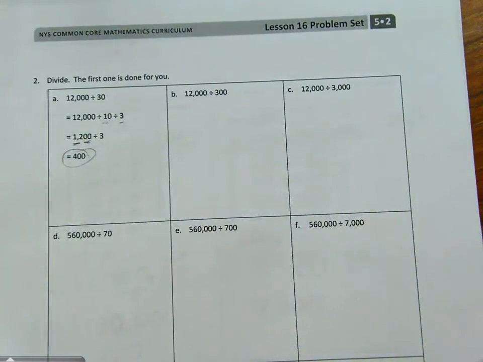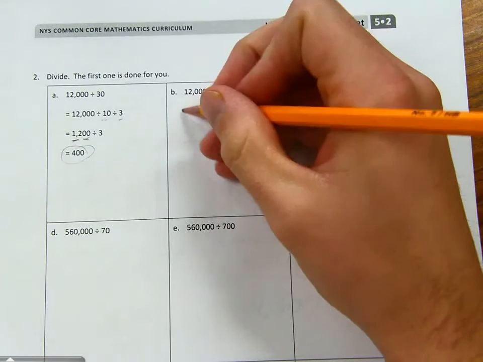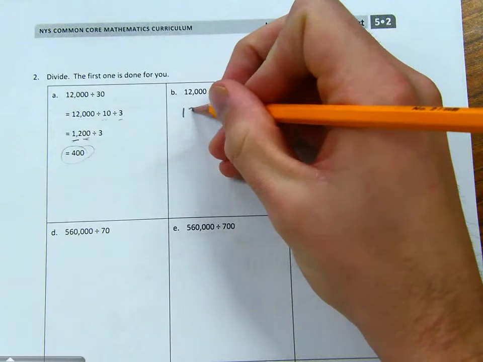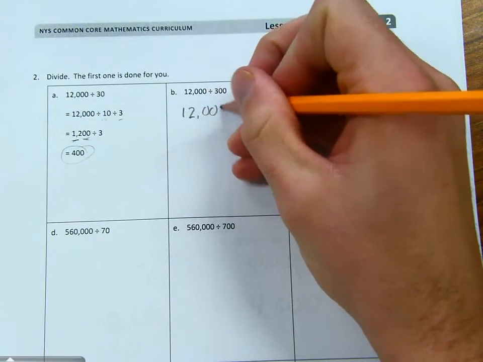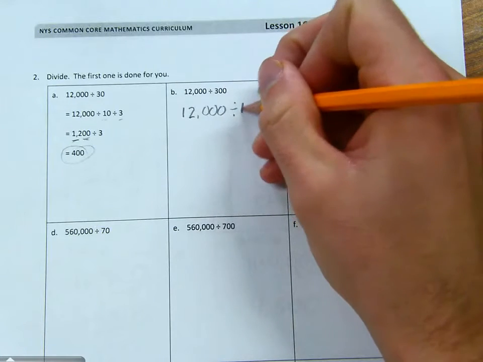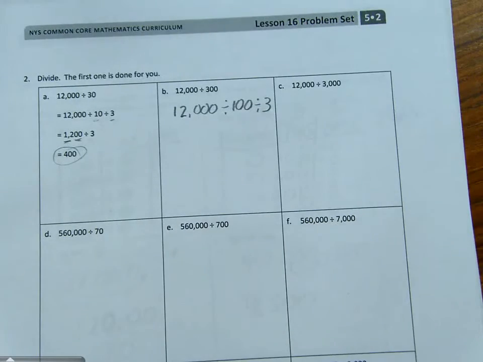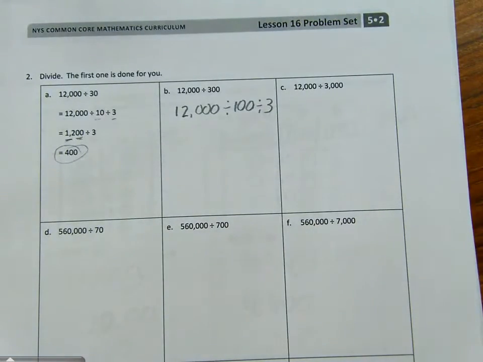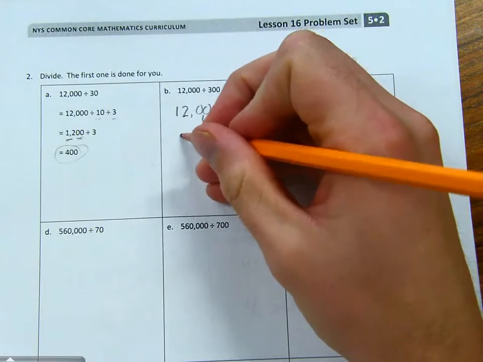So what if we did 12,000 divided by 300? We can change that to 12,000 divided by 100 divided by 3, because we know now how to divide by 100. 12,000 divided by 100 is going to give us 120.